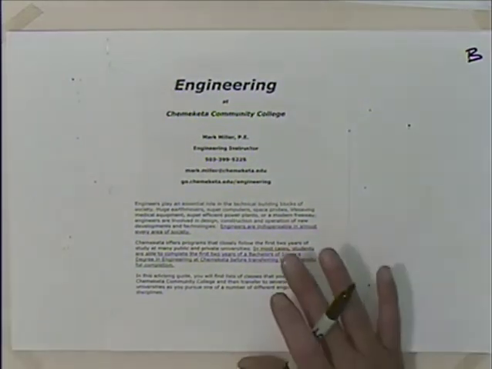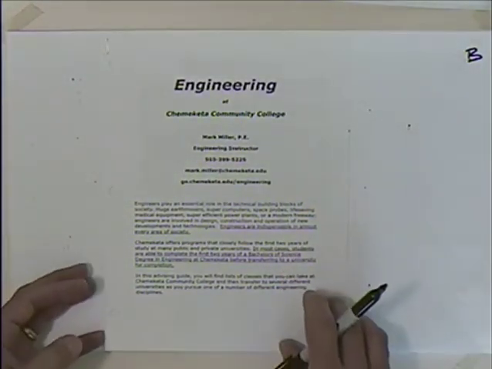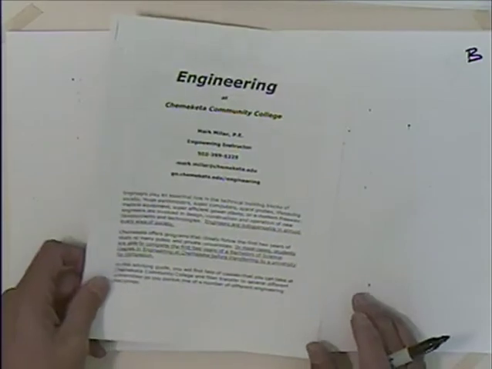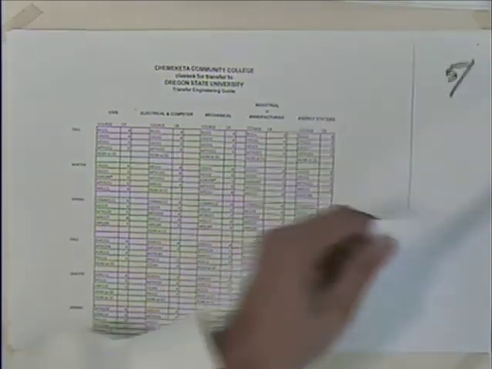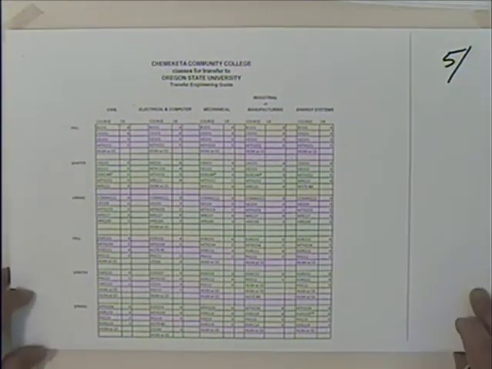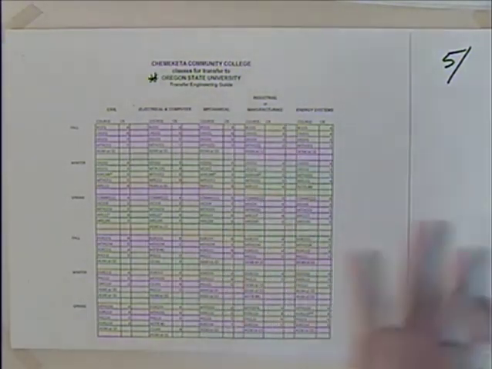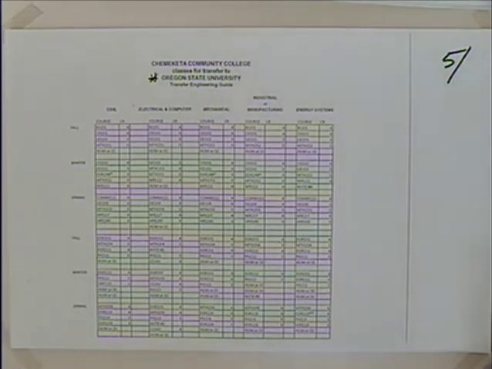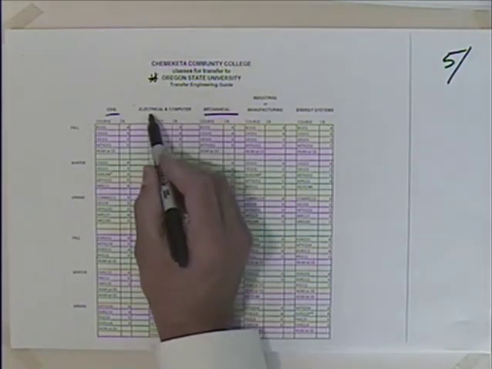It's a multi-page handout talking about the classes that you want to take if you're going to Oregon State, Portland State, Oregon Tech, and so forth. I wanted to take one page out of that and look at that, and that would be the page for those going to Oregon State in civil, electrical, or mechanical. And that's not to say that if you're not heading to Oregon State that that's a problem, but it's just the majority of our students are heading to Oregon State in civil or mechanical or electrical.